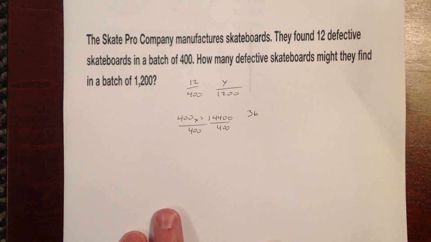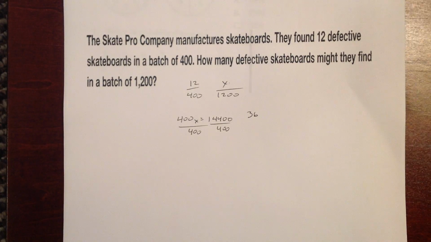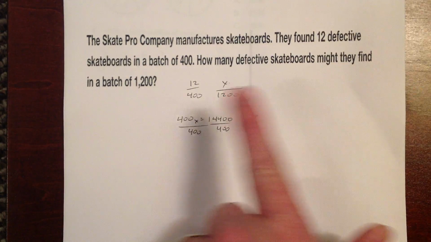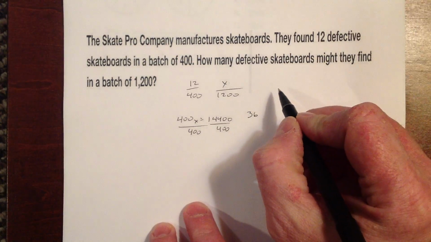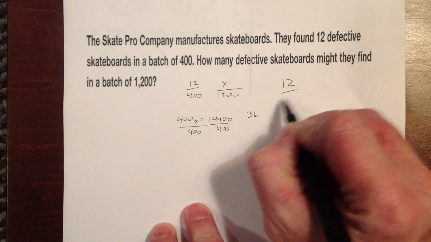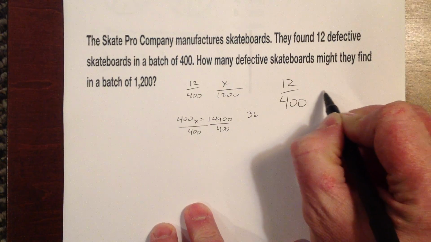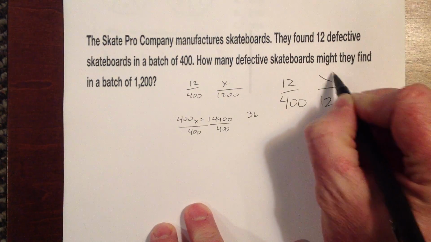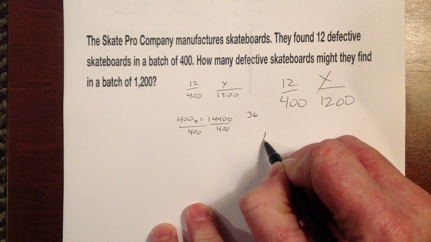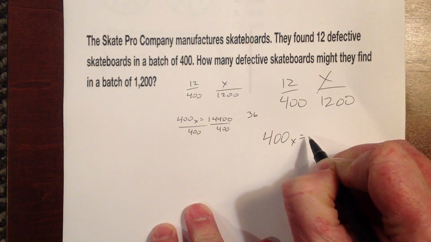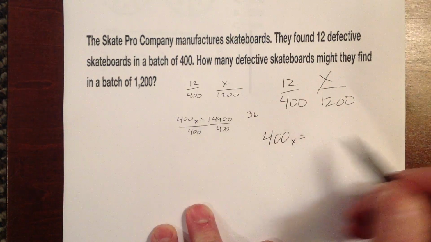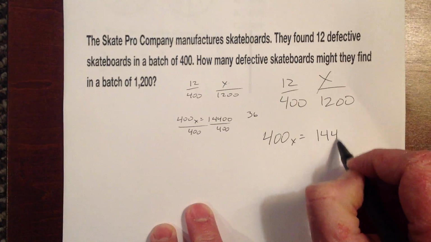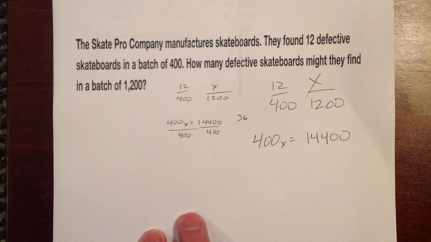The Skate Pro company manufactures skateboards. They found 12 defective skateboards out of a batch of 400. How many defective skateboards might they find in a batch of 1,200? Well, again, we can set up our proportions. If 12 out of 400 were bad, we can predict what's going to happen with 1,200. So we would multiply. This would be 400x equals, and you can do this math yourself, but 1,200 times 12 is going to be 14,400. Okay, now we've got a one-step equation.